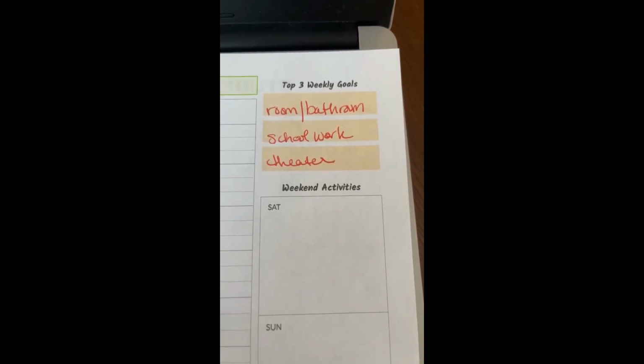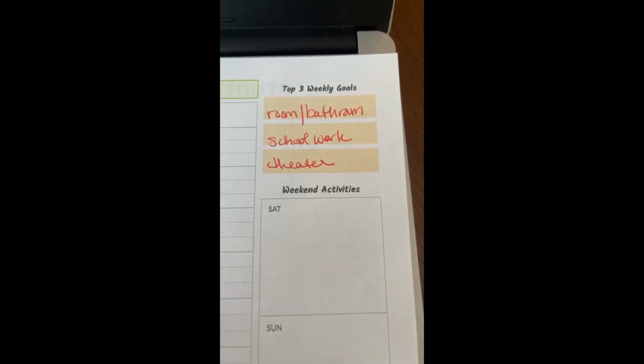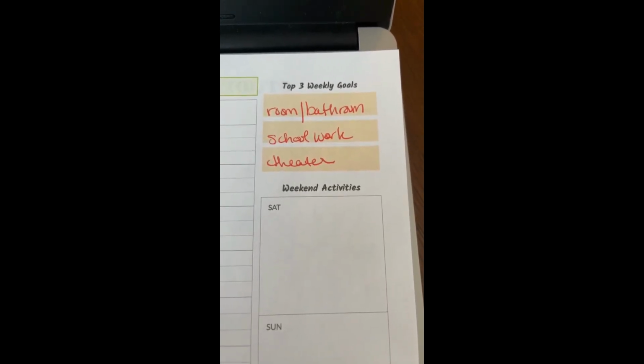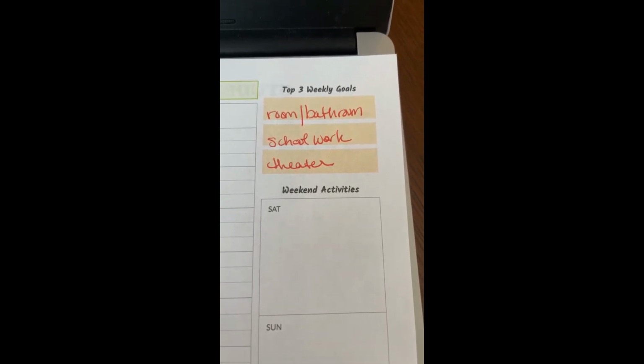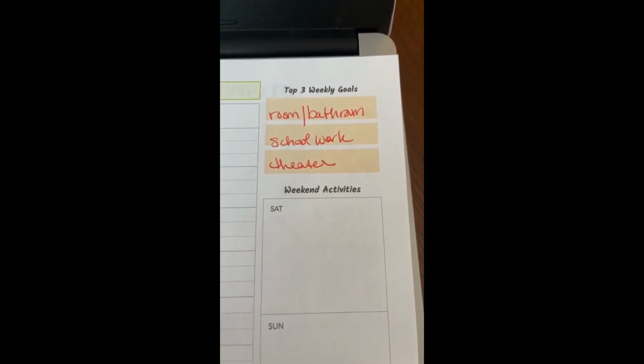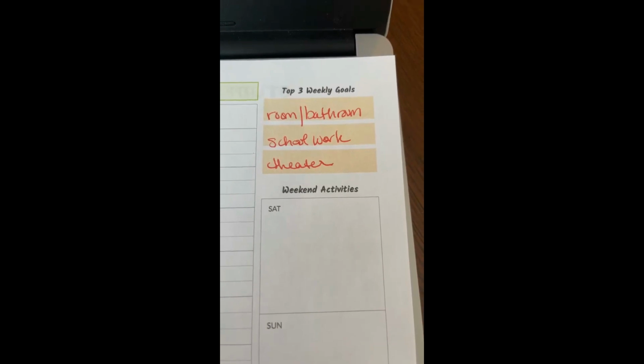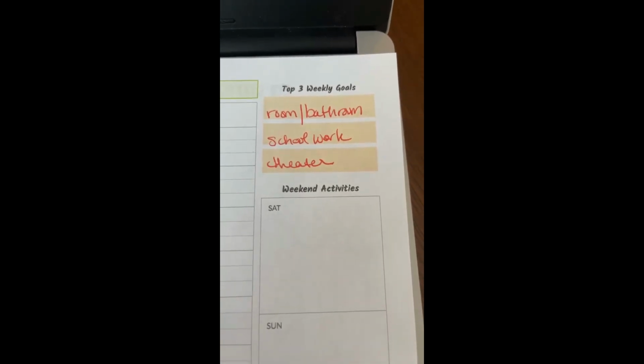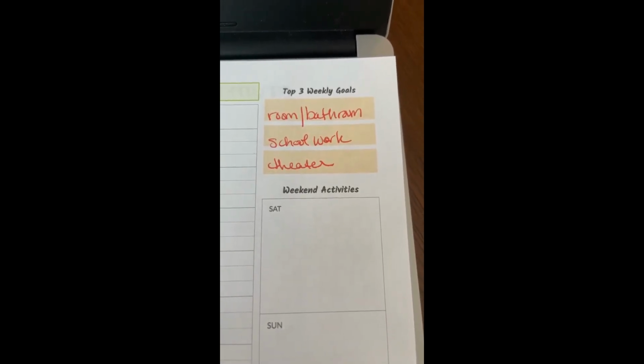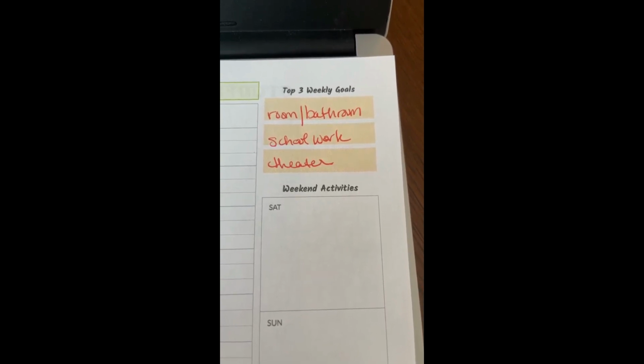If I have our 3 weekly, and really for us, these are like monthly or even seasonal goals. These don't change week to week all the time. But if these things are done, then I'm like, okay, we're doing okay. Because there's always some little nitpicky thing, but I don't want to nitpick my children to death. And so keeping these main goals in front of us helps a lot.